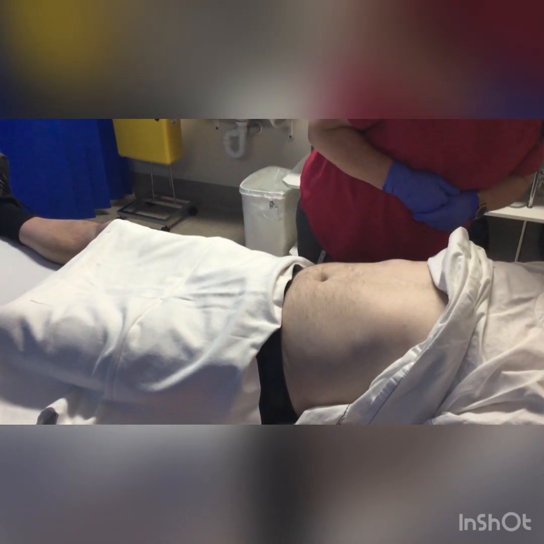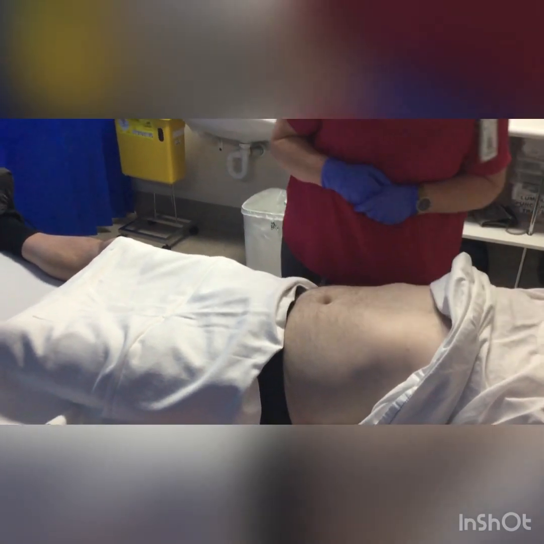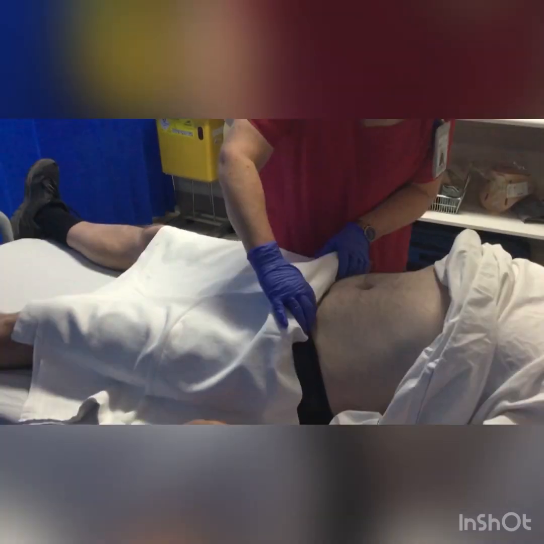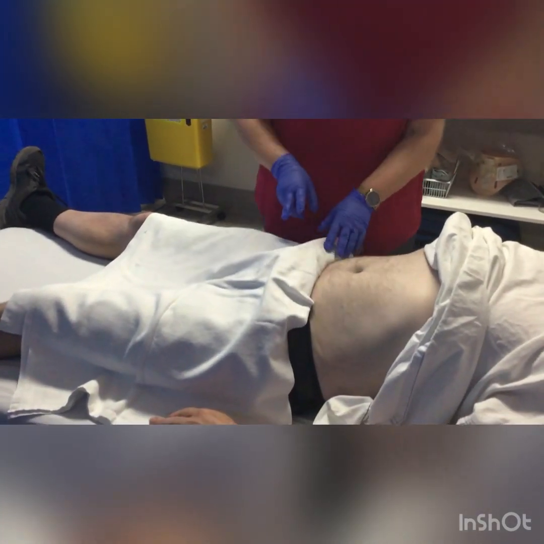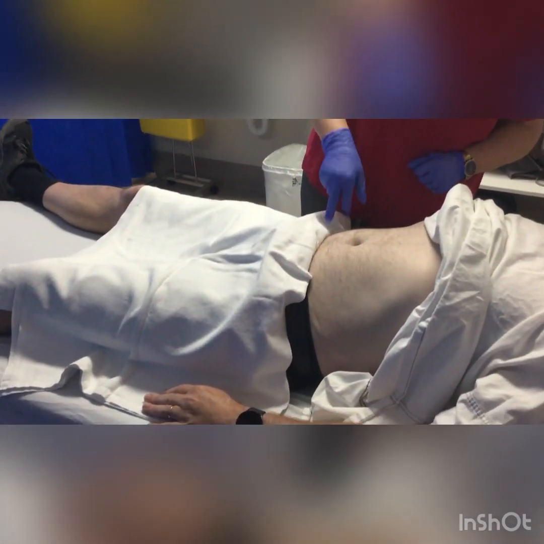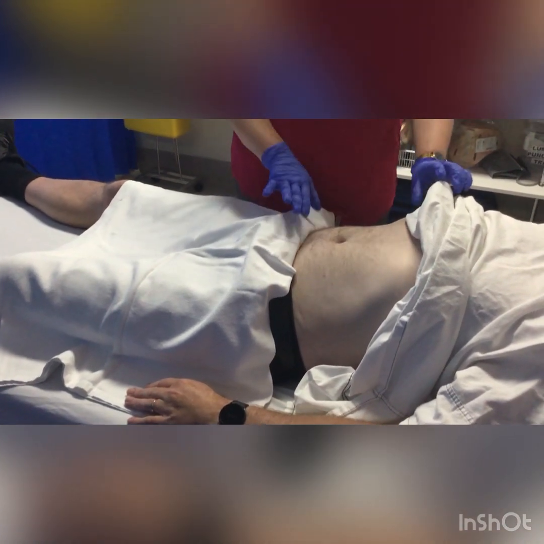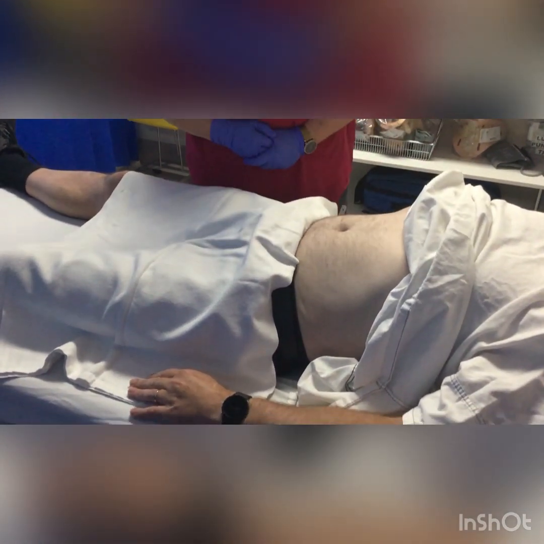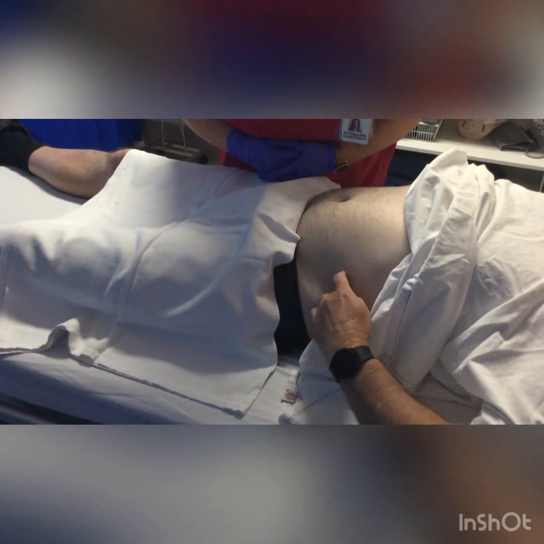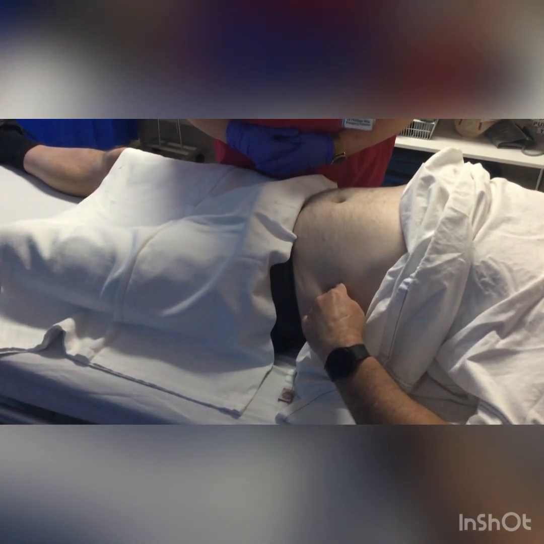Does your tummy seem big to you or about normal? Normal. Good, okay. Do you mind if we undo your... So, and there's no scars. He tells me he's had a, was it the right side? Right side. A right inguinal hernia before, so there might be a scar there. Can you point to where the pain is mostly? Right there. Right over there.